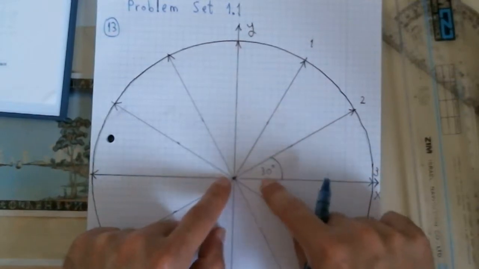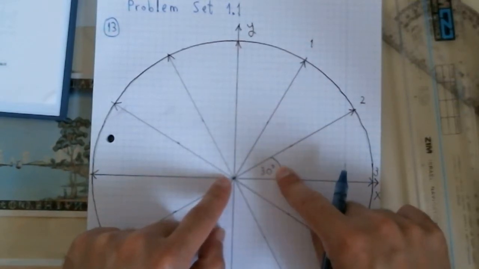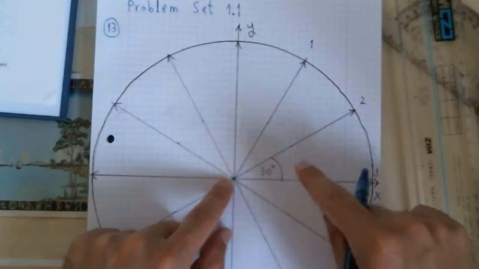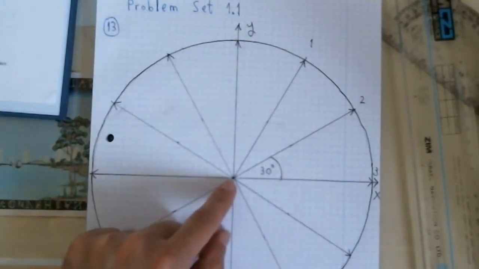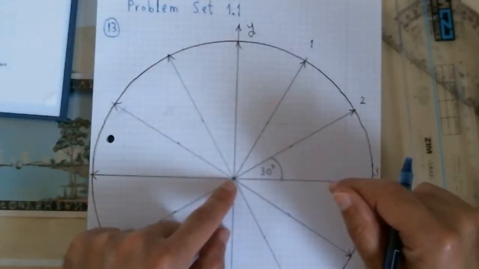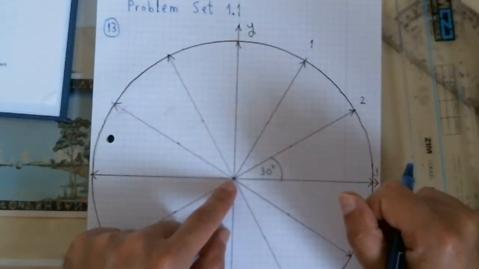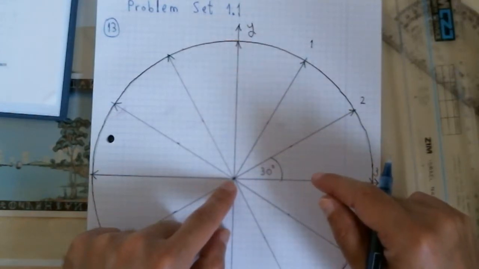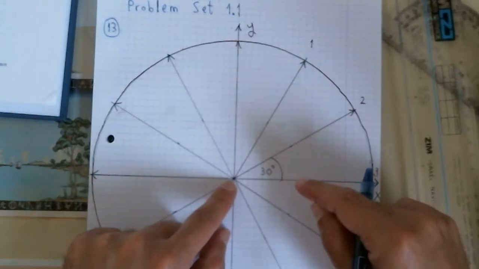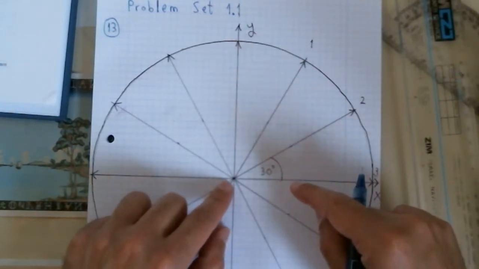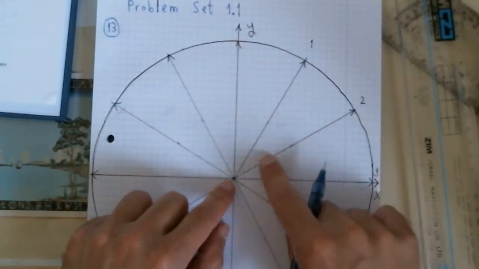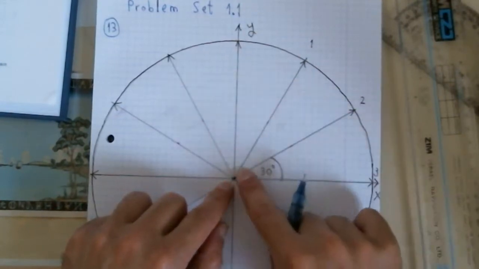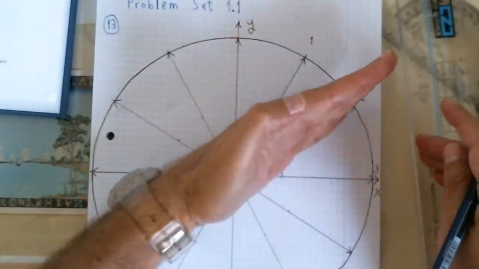cosine with this angle, cosine 30 degrees times 1, and sine. Okay, so sine 30 degrees, theta in our case, the angle is 30 degrees because we are looking at this vector and we start measuring from 0.